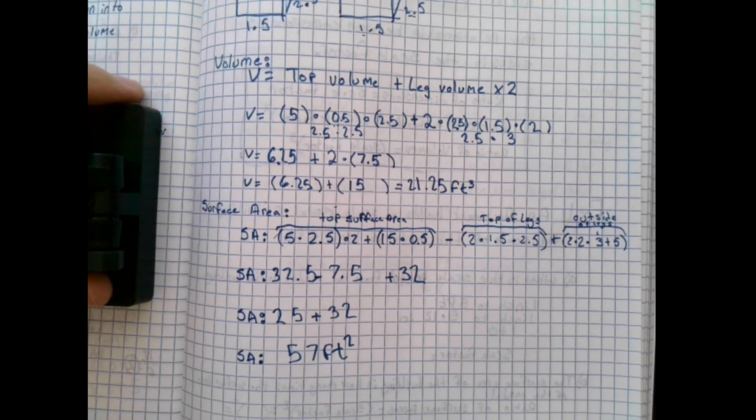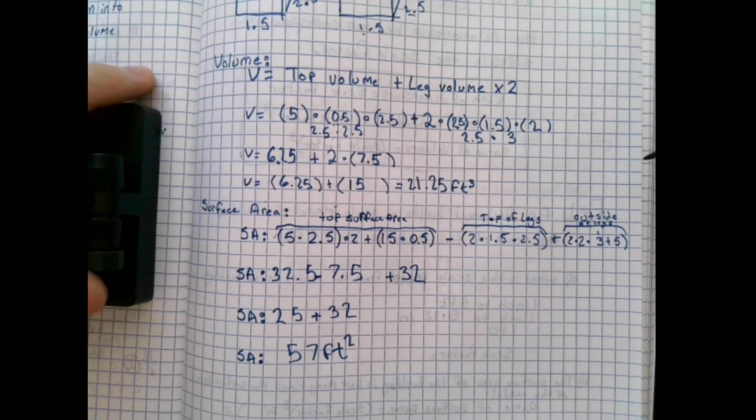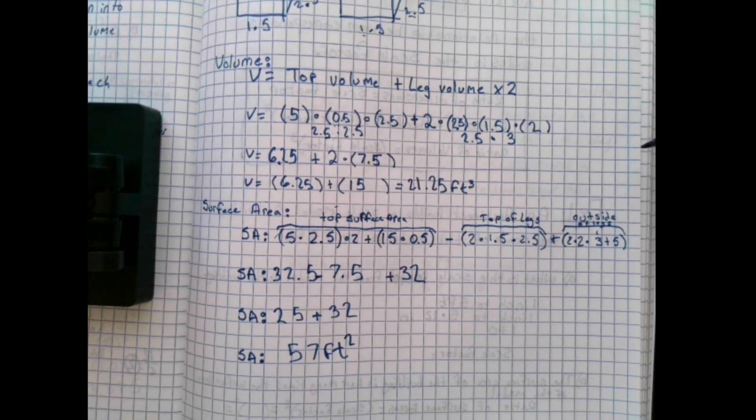All right, this has been lesson 107. Remember, your steps are to take the compound shape and break it into shapes you know, and then just find the volume and surface area of the shapes using the formulas you've already learned, and then add them all together.